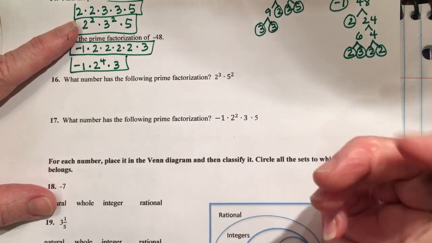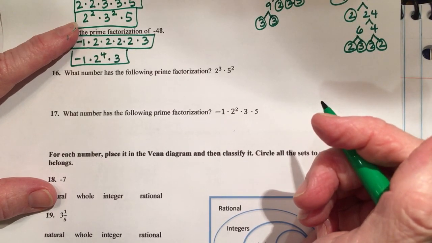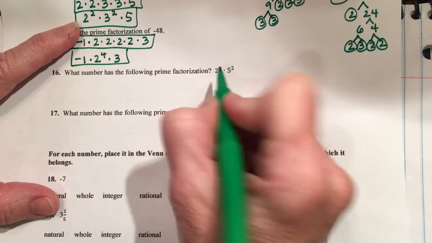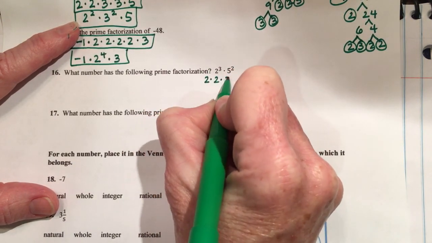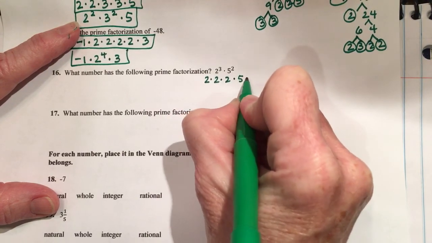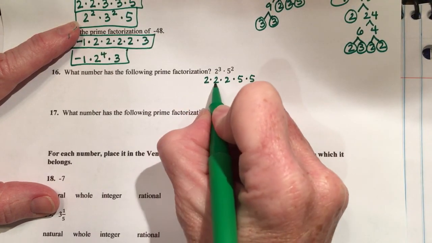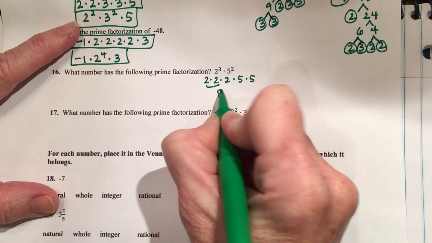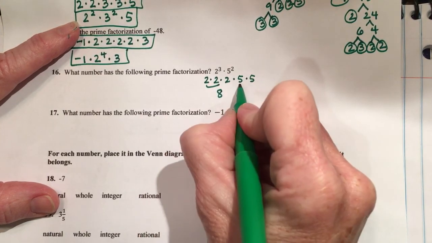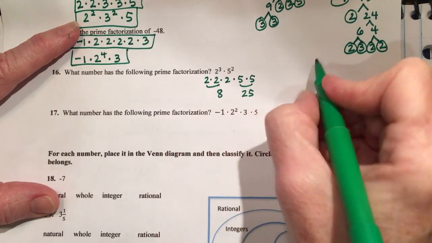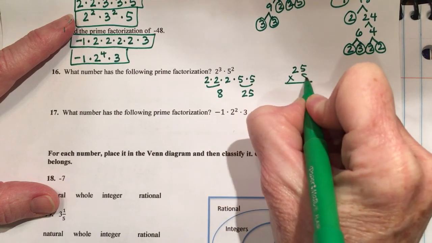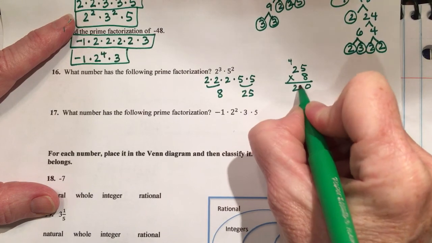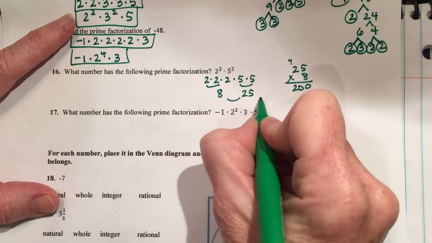Number 16. What number has the following prime factorization? 2 to the 3rd times 5 to the 2nd. So if I write this out, if I expand this, 2 to the third power means 2 times 2 times 2, and 5 to the second power means 5 times 5. All right, so I know that 2 times 2 is 4, and 4 times 2 is 8. So I know that this gives me 8. I know that 5 times 5 is 25. So now I can just multiply these two together. 25 times 8: 8 times 5 is 40. 8 times 2 is 16, plus 4 is 20. So this is a total of 200.